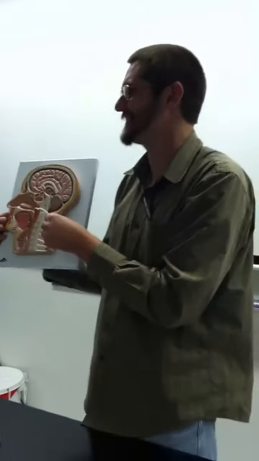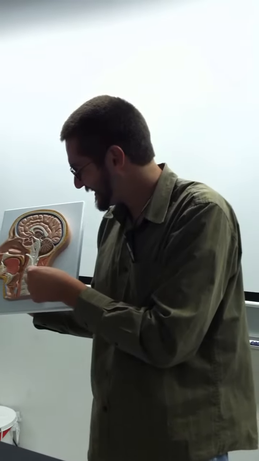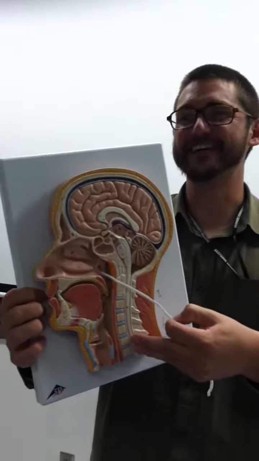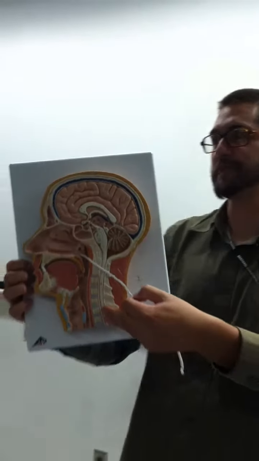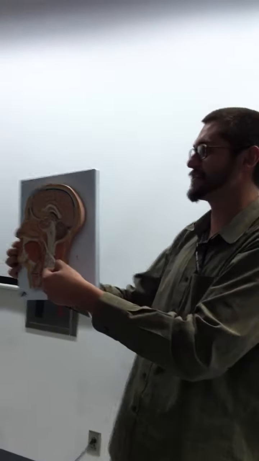So right in front of my chenille stick, that little hole is the opening to the pharyngeotympanic tube. So you guys see that hole? That's what connects your middle ear to the nasopharynx.